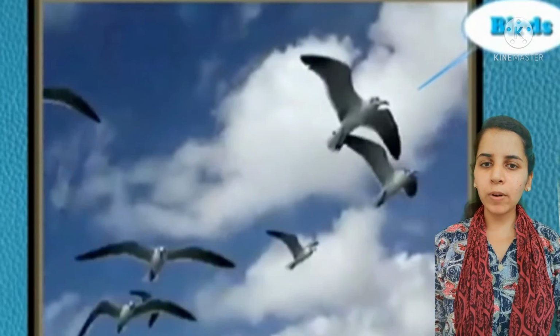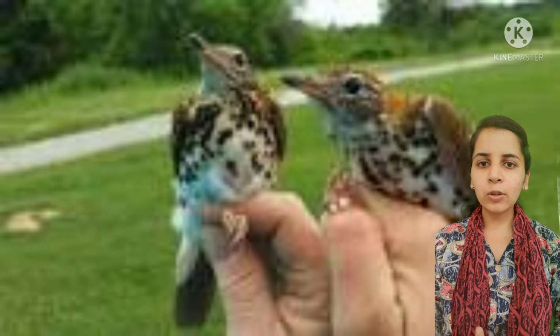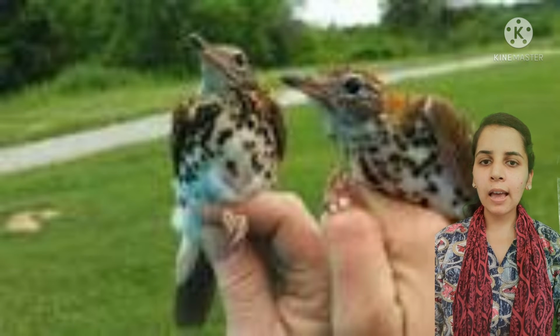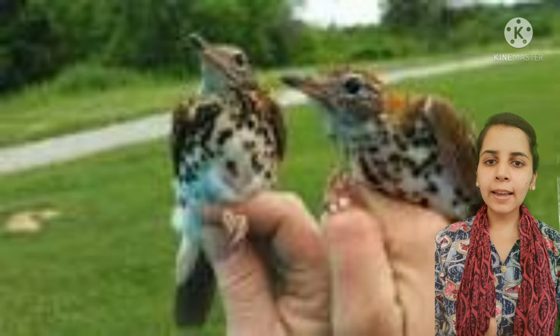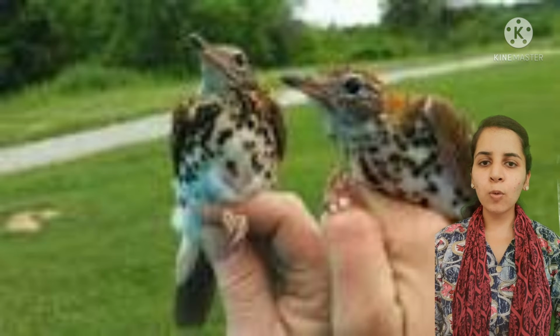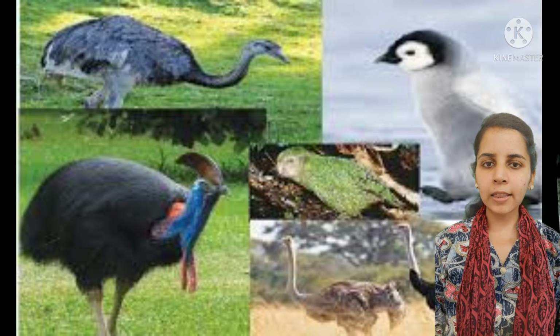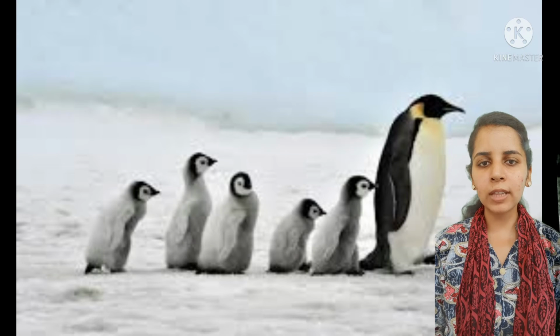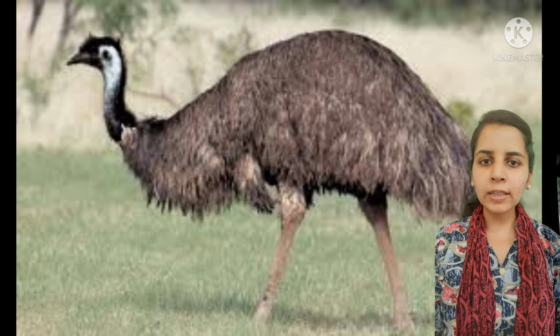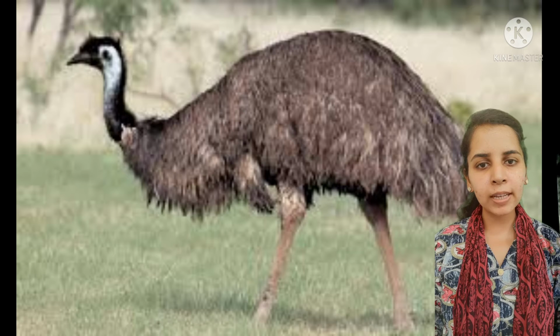Now let us talk about birds. How do they move? Students, birds can fly with the help of their wings, right? They use their strong wings, or we can say modified forelimbs. They have a lighter body, so they can fly. And they use their legs to perch on the branches of trees, and to hop and walk on the ground. But some birds like emu, ostrich and penguin cannot fly because they have heavy bodies and weak wings.